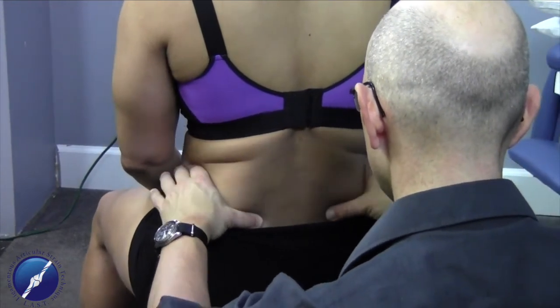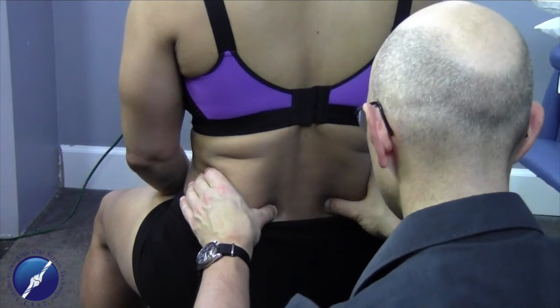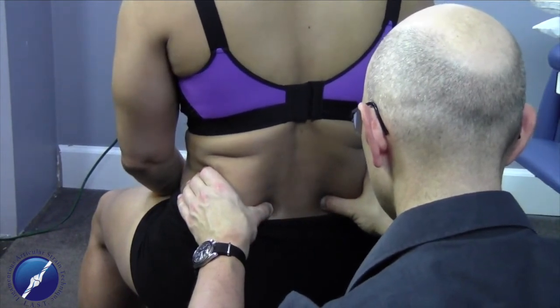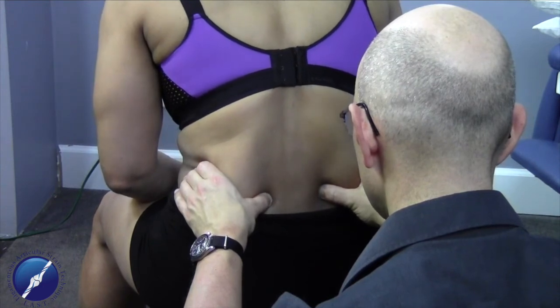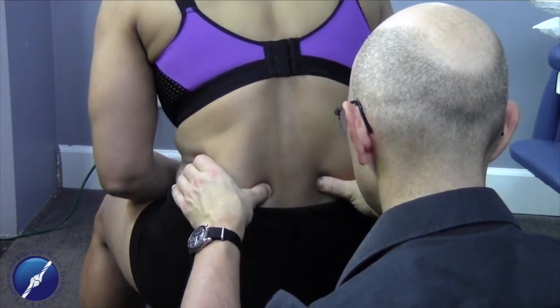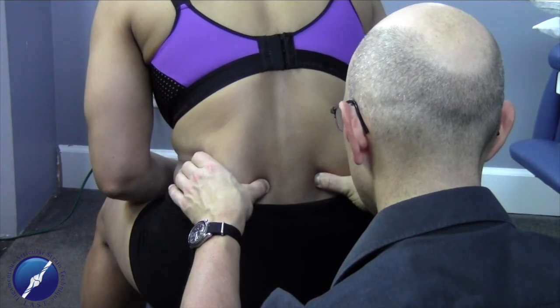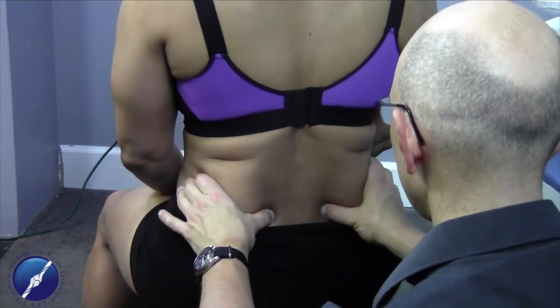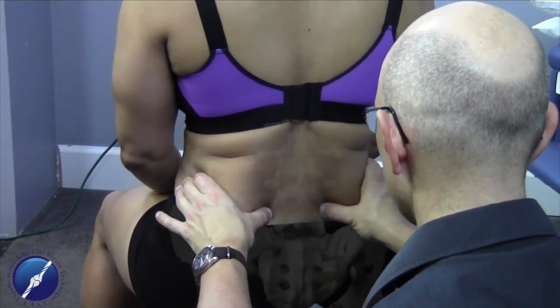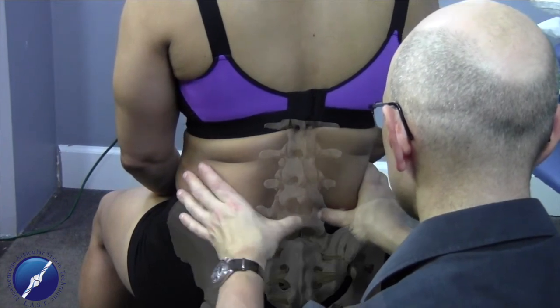Let's reassess. So again, iliac crest, sacral sulcus, find that position. Let's have you slowly bend forwards. And as she bends forwards, now this vertebrae and the soft tissue come up nice and balanced. So there's that, and come back up. Now, if she had a rotational dysfunction where it rotated one side more than the other, then what we could do is a couple of things.